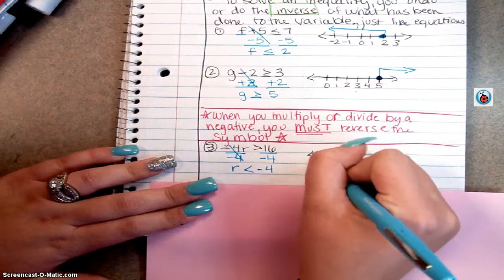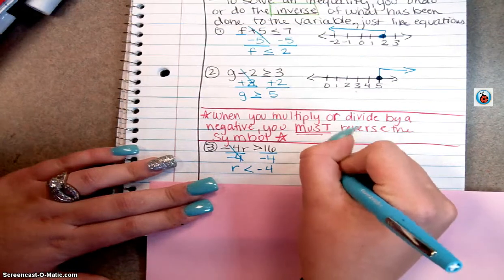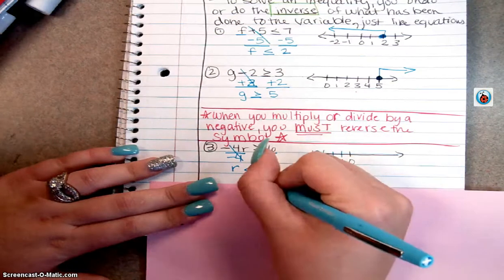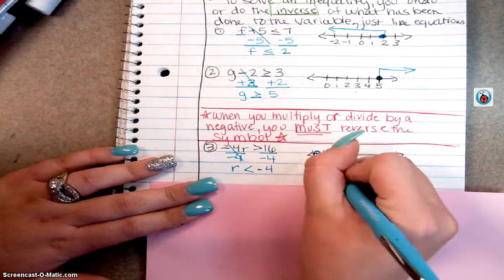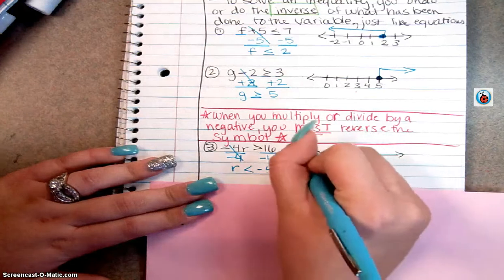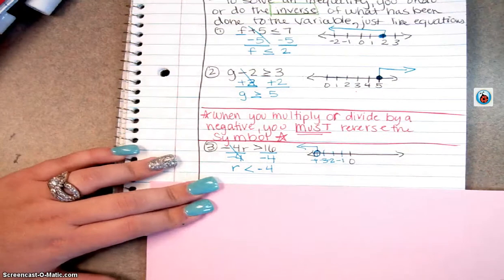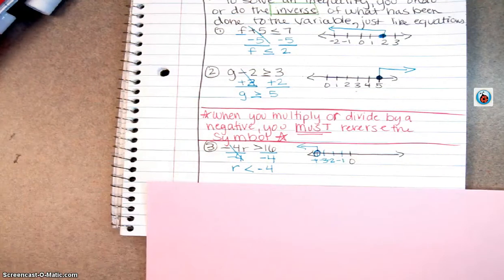So I'm going to draw my number line. I'm going to draw an open circle on negative 4 because it's not equal to, and shade to the left. So shade to the left. So it's less than negative 4. Okay, let's do another one where we have to flip the sign.